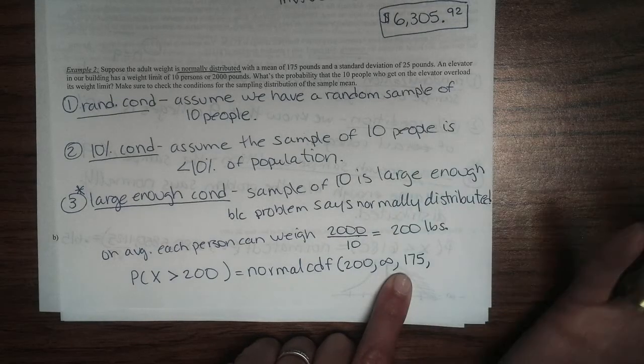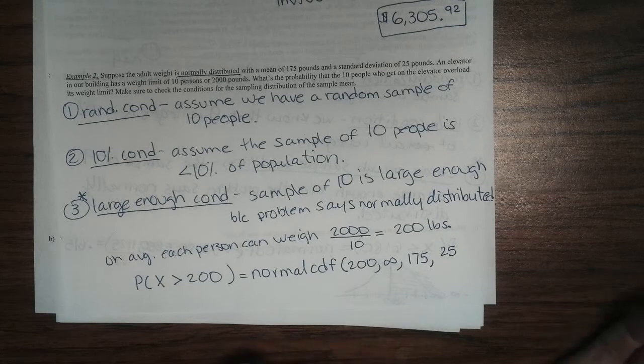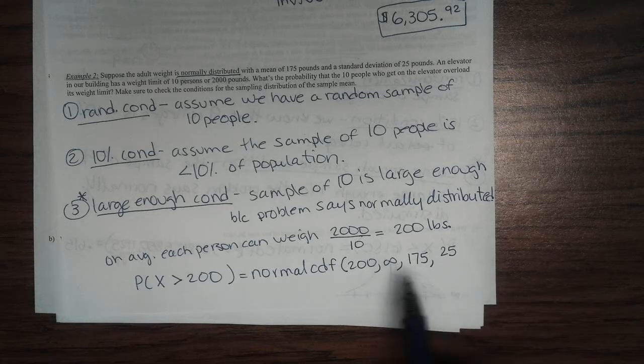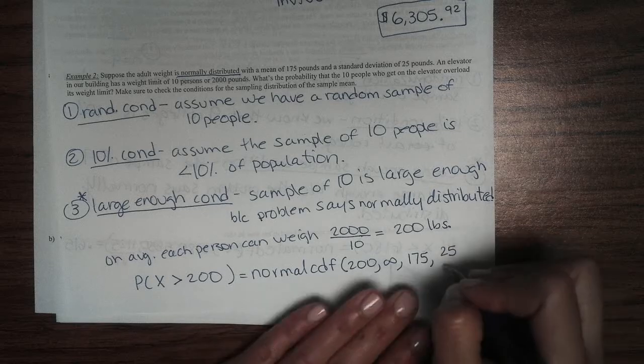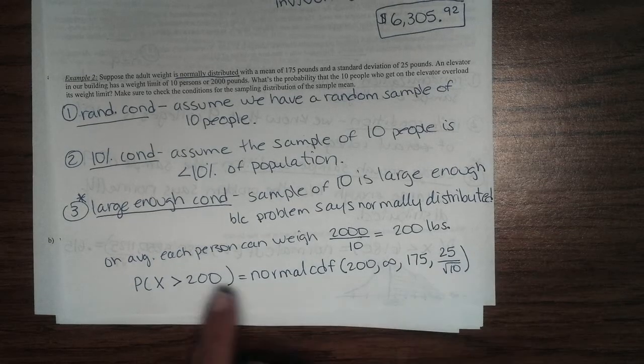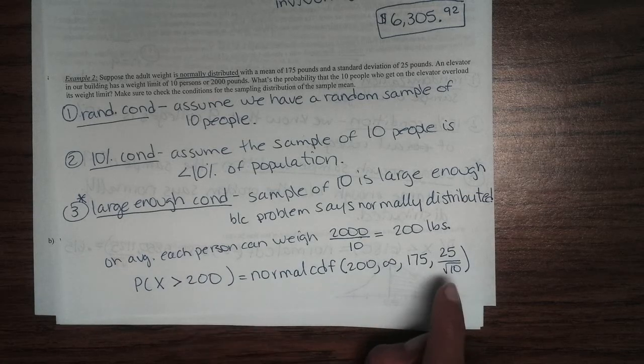Now be careful with the standard deviation. A lot of kids forget and leave it as 25, which is not correct, because we had 10 people in this situation. You have to divide by the sample size that you are talking about. So we're talking about this weight for the 10 people. If you do that, then you can get the right answer.